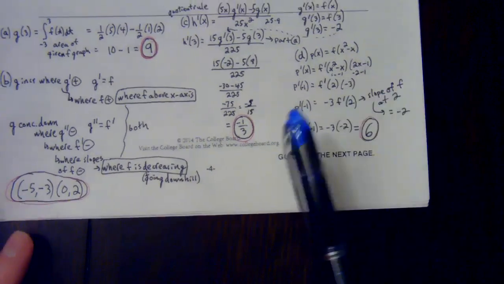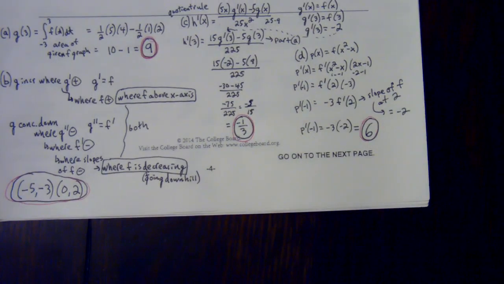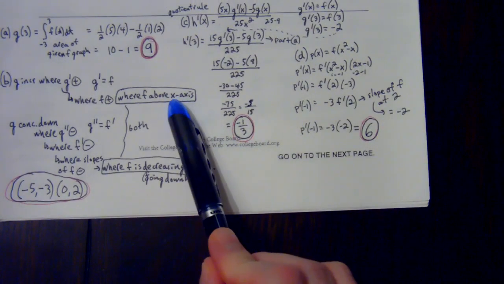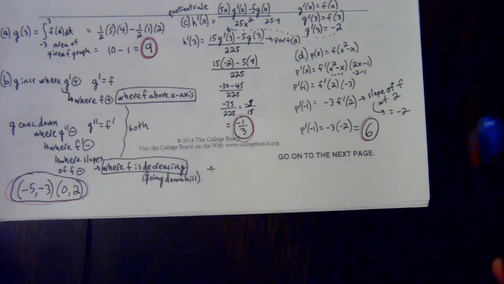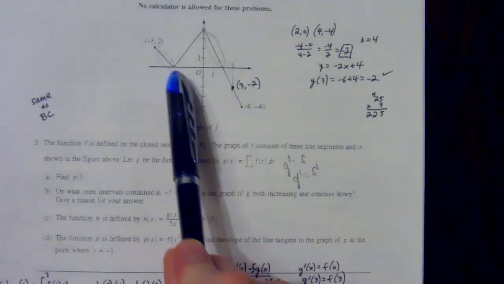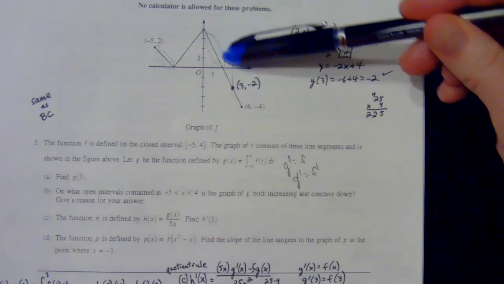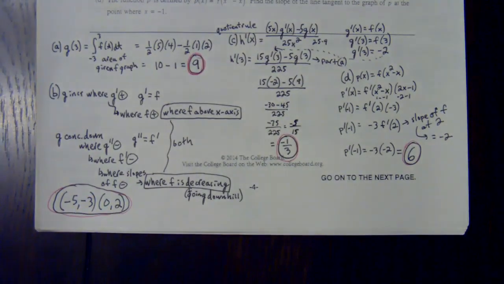And so in this particular problem, we have to pick out the intervals where both things are true, where we're both above the x-axis and going downhill. So above the x-axis going downhill right there, and then also right there. So that's why we're talking in between -5 and -3 and 0 and 2.